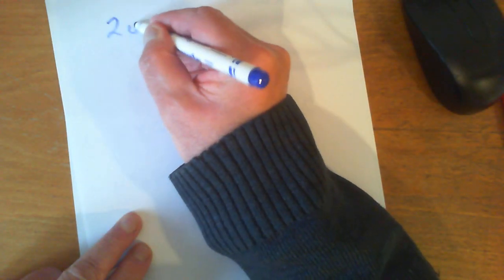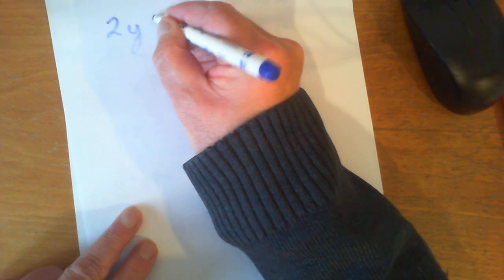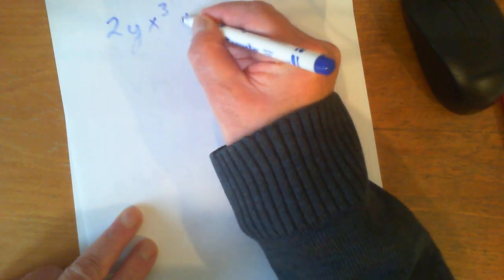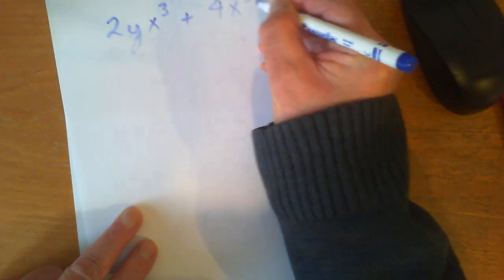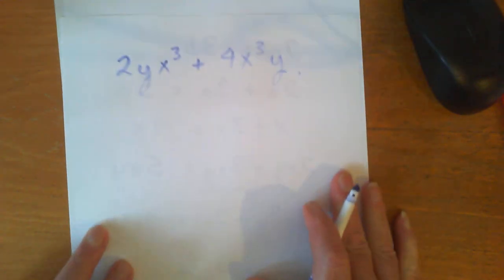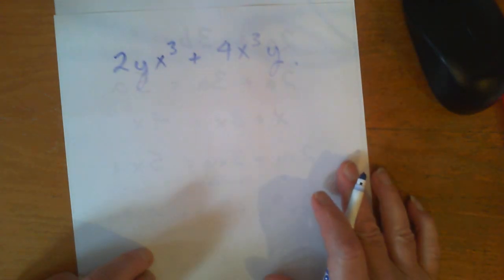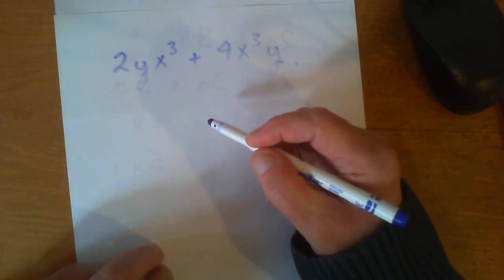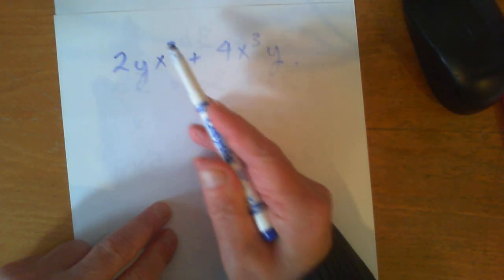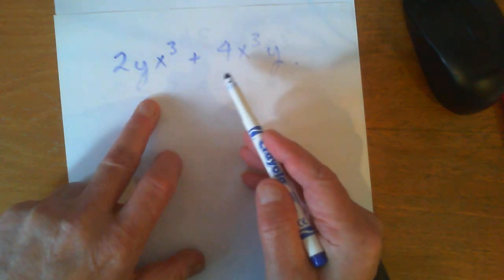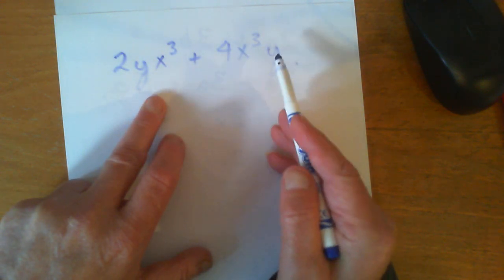If I had something like 2, right. Although it might not seem so at first sight, what you've got there is two objects that are the same. All that's different here is that they are in a different order.